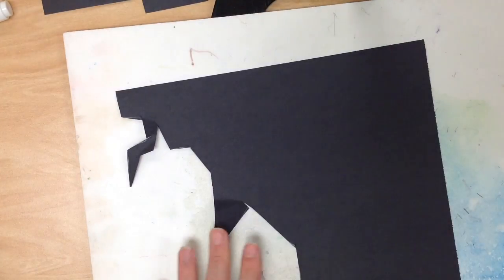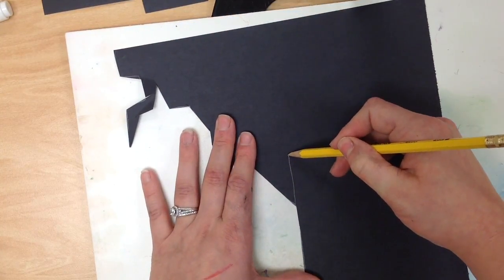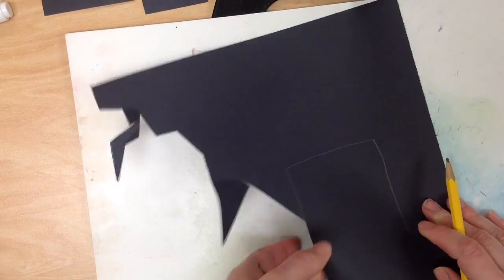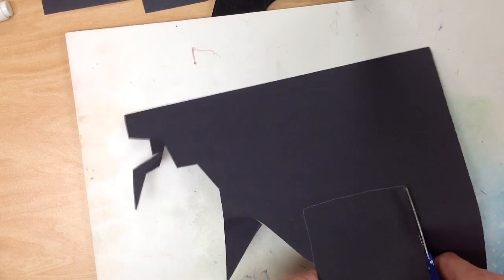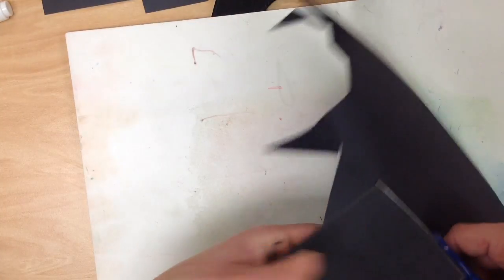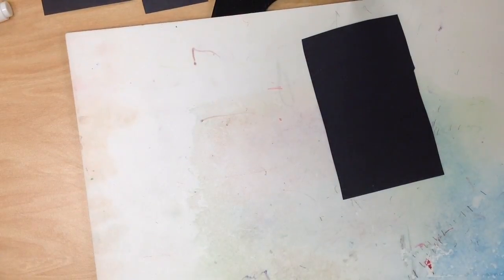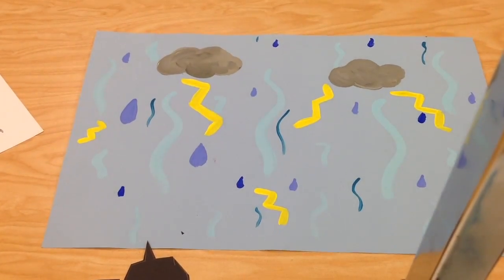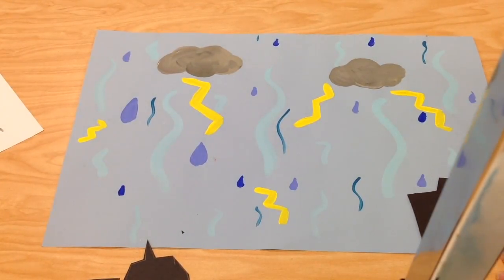Okay. Maybe I want another tall building. You need to decide what your buildings are going to look like. They should have a variety of heights, so some should be tall, some should be short. There we go. Once you have a few buildings, you're ready to start arranging them. You want to think about what's going to look best in your artwork. So I'm going to start arranging them.